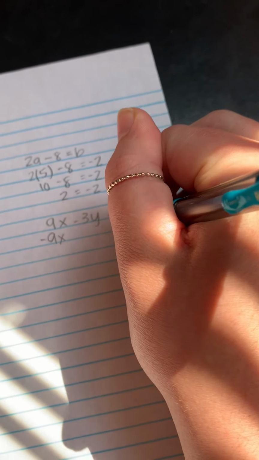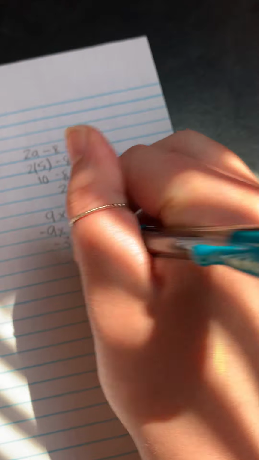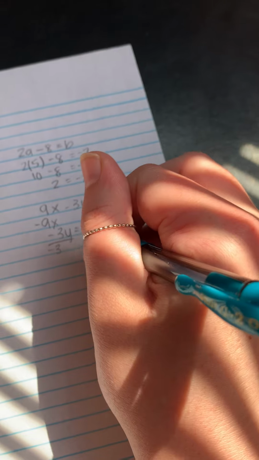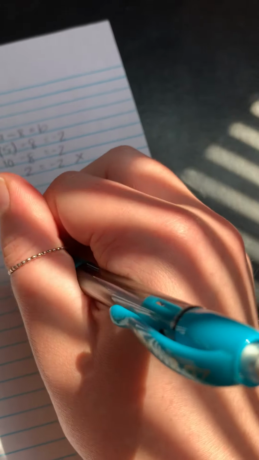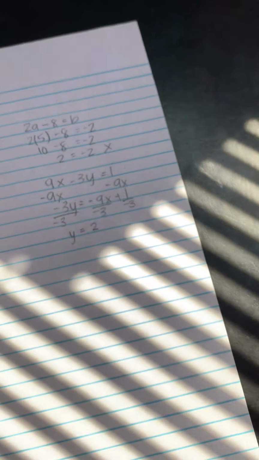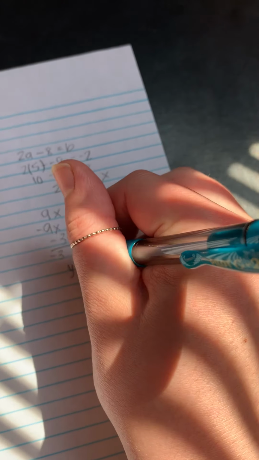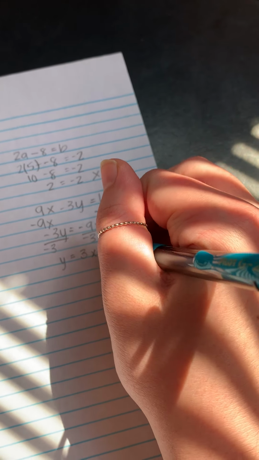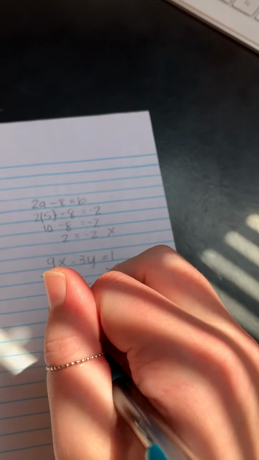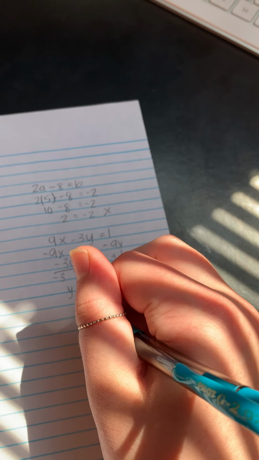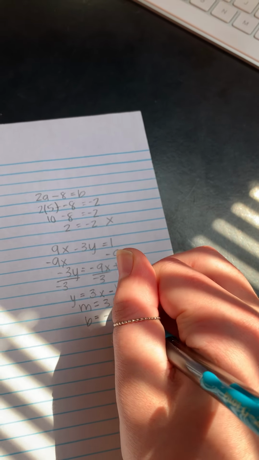Minus 9x from both sides gives us negative 3y equals negative 9x plus 1. Divided by negative 3 gives us y equals 3x minus 1/3. So that means that our slope is 3 over 1, and our y-intercept is negative 1/3.